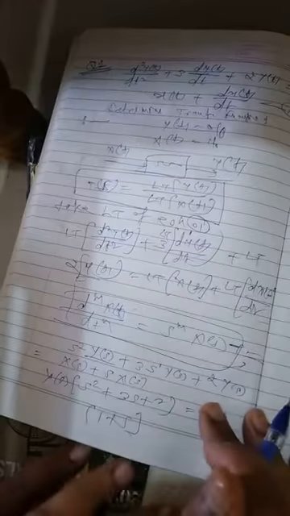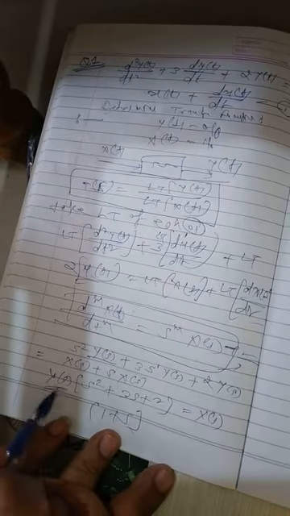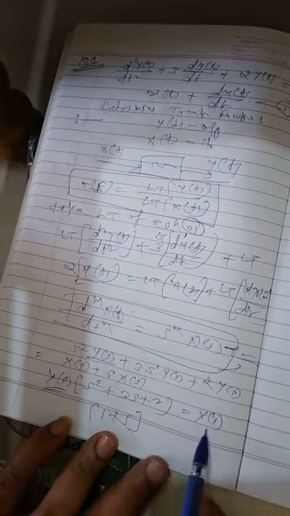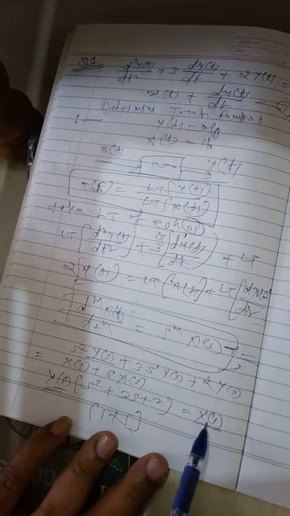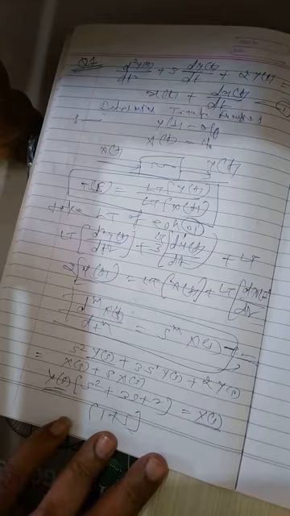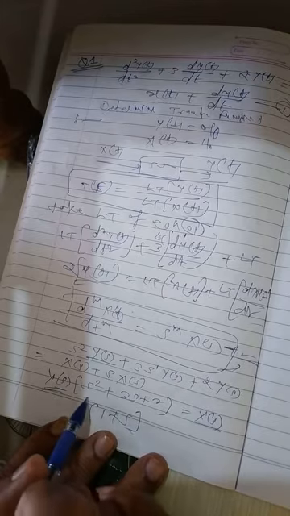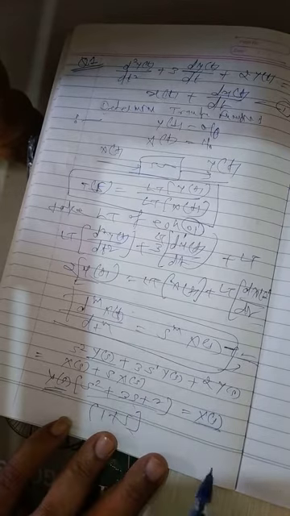Finally, for the transfer function T(s), we move Y(s) to the left-hand side and X(s) to the right side.